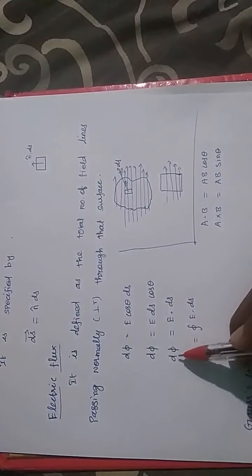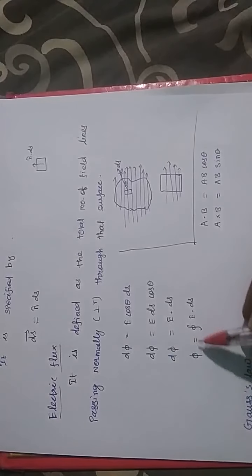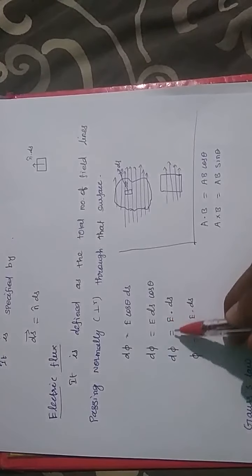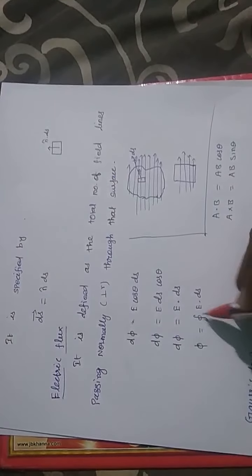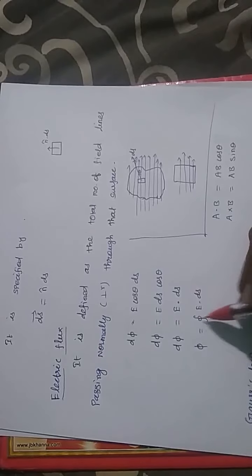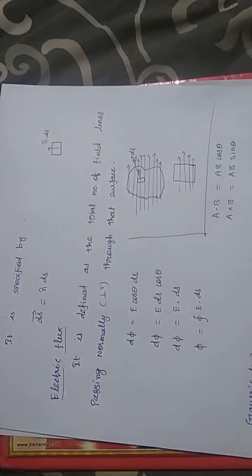Integration of dx is x, so integration of d phi will be phi, which is equal to the integral of E dot ds on this side also. This is a closed integral, where you put a circle on the integral sign. This is called a line integral or surface integral, whatever it may be, E dot ds.